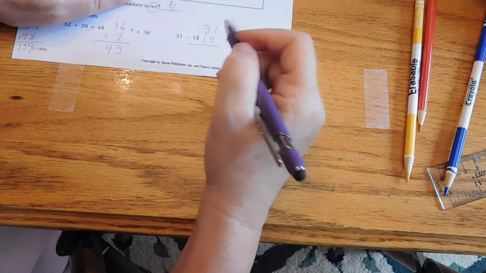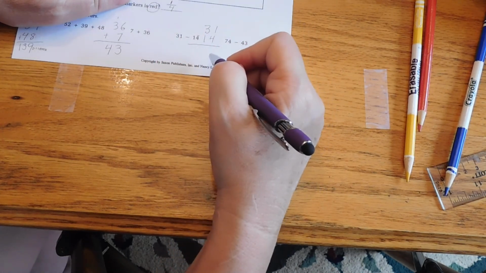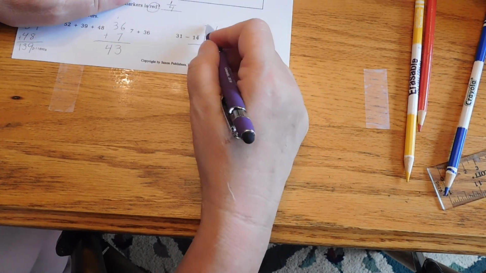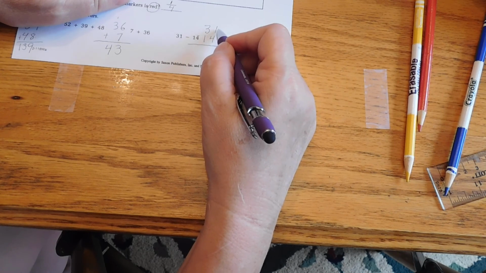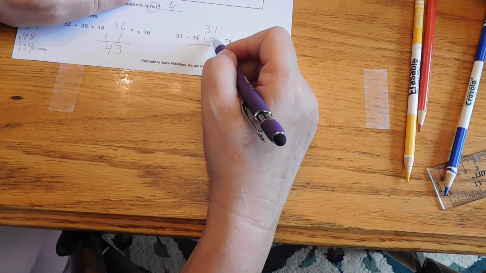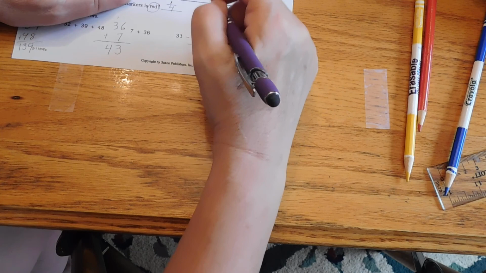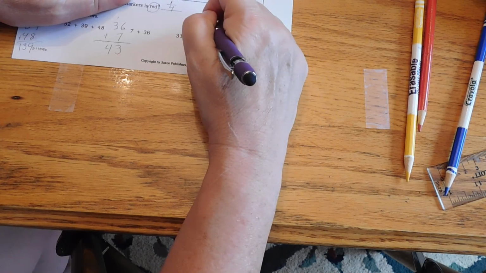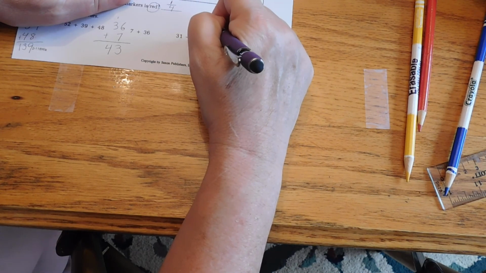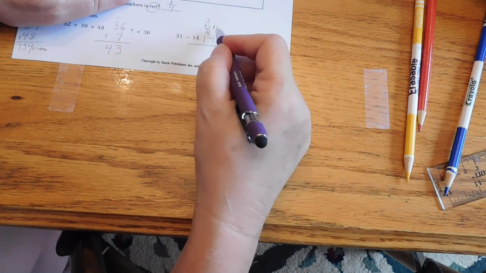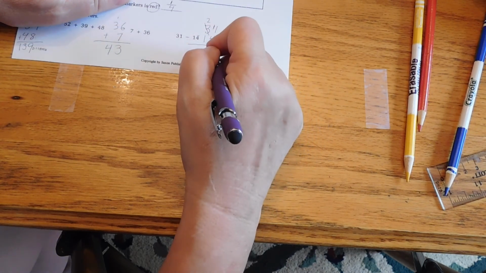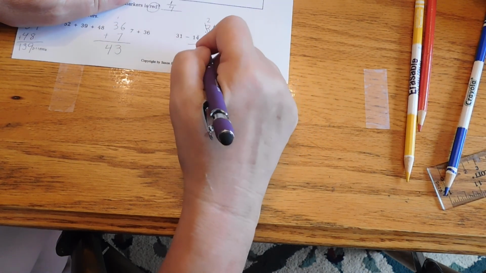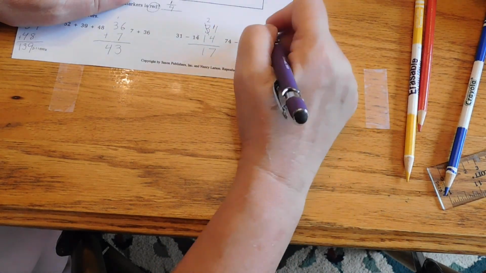So it's subtraction, and since they're big numbers, we have to write them up and down. 1s under 1s, 10s under 10s. We have 1 1 and we have to take away 4 1s. We can't do it because we don't have enough. So we're going to trade in one of our 10s for 10 1s. Now we have 11 minus 4, that's 7, and 2 minus 1 is 1, so the answer is 17.